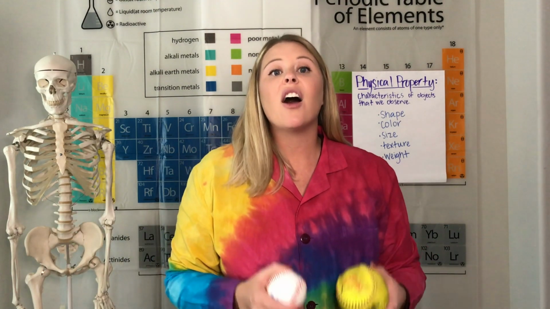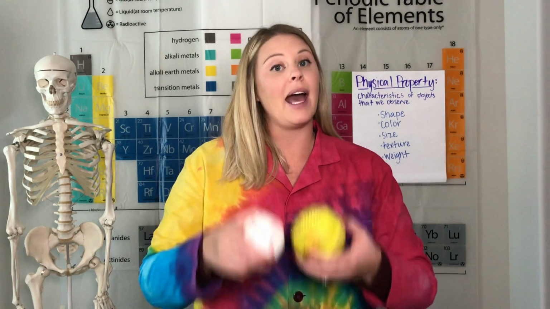Well, scientists, today our topic is about sorting or classifying or categorizing, whatever we want to call it, objects into similar categories. That means we find objects that have similar physical properties and we group them together. Meaning, these two objects have similar physical properties about their shape. They're both round. I could go a step further and say these three objects have a similar physical property because they're round.